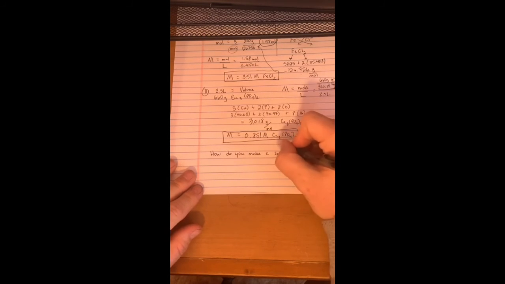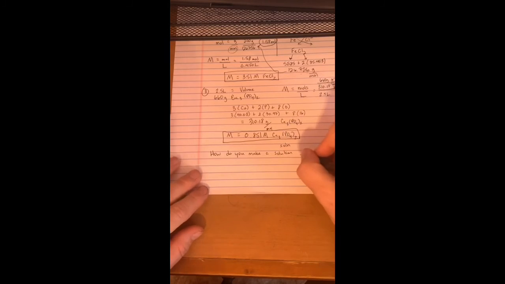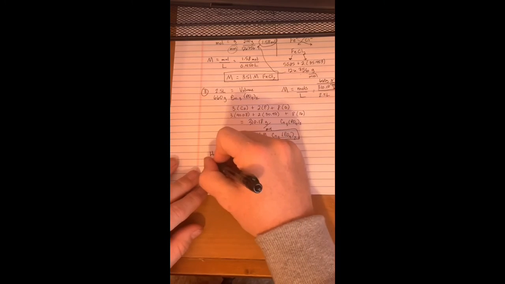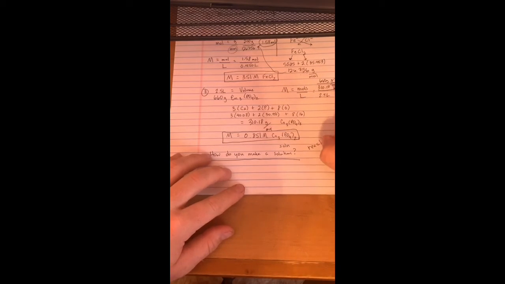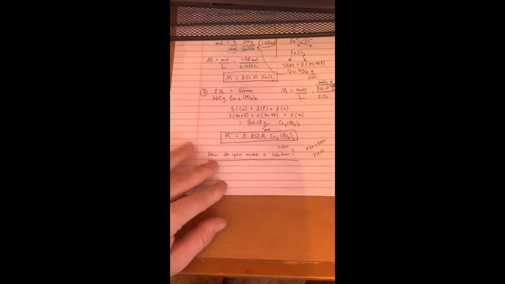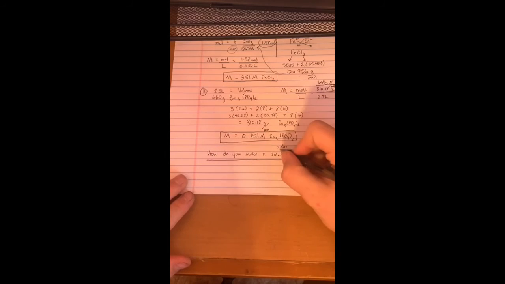By the way, I shorten solution to SOLN. So if you ever see SOLN in my notes, that's where I shorten it to. Reaction is another one of those because we get tired of writing that word out all the time, so we shorten that to RXN. Not every teacher does that. Some teachers in college that I had at Texas Tech did that. My professors at UTA did that, but I've talked to other kids from other universities and they don't do that. Those are how I shorten things, because I hate writing stuff out.